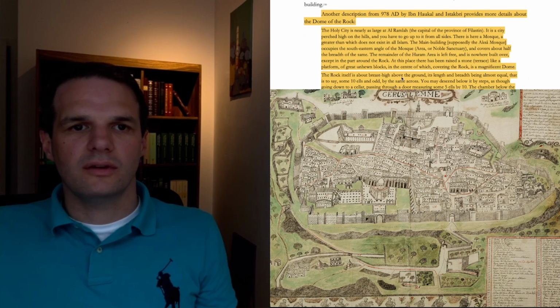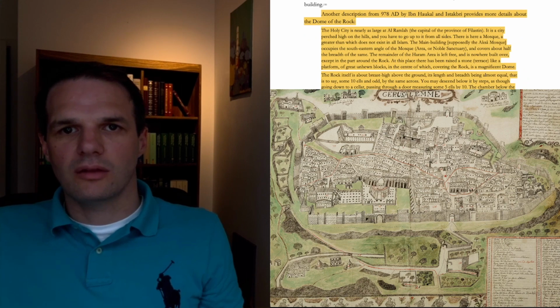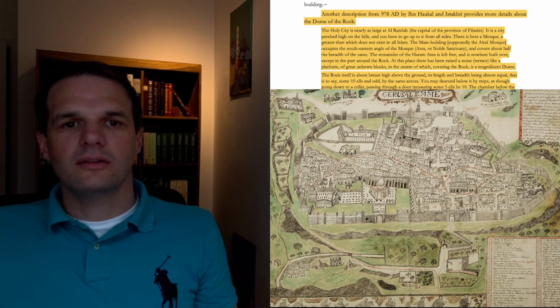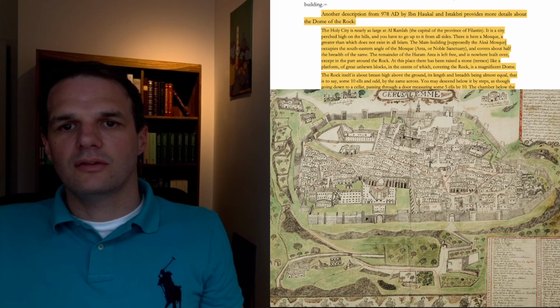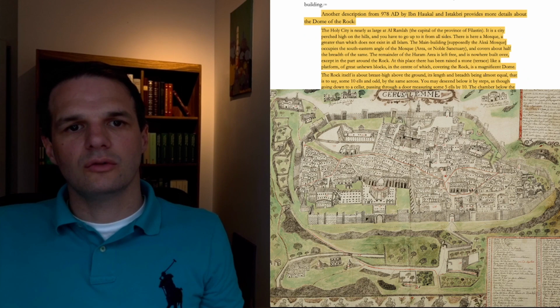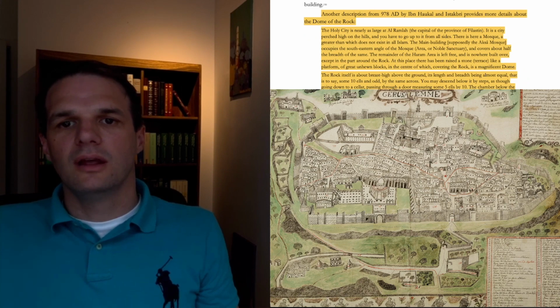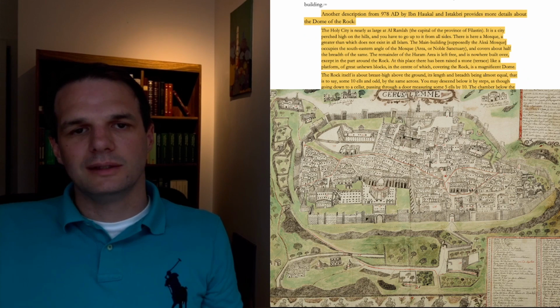The rock itself is about breast high above the ground, its length and breadth being almost equal, that is to say, some 10 ells and odd by the same across. You may descend below it by step, as though going down to a cellar, passing through a door measuring some 5 ells by 10. The chamber below the rock is neither square nor round, and is above man's stature in height.